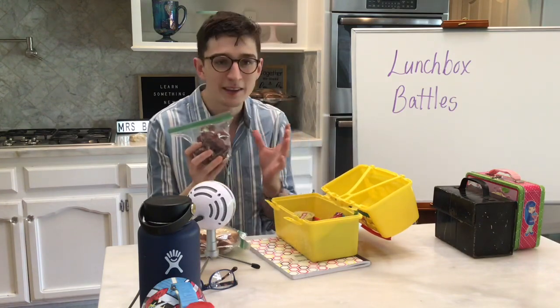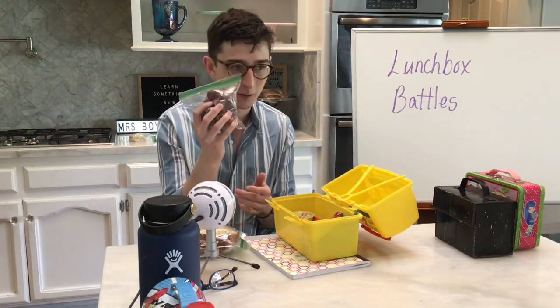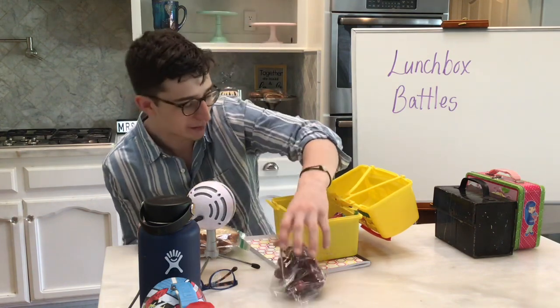We start off with some beautiful grapes. Living in the Central Valley, we have access to such amazing produce. You might as well use some of it. These grapes look delicious, definitely going to snack on them later.